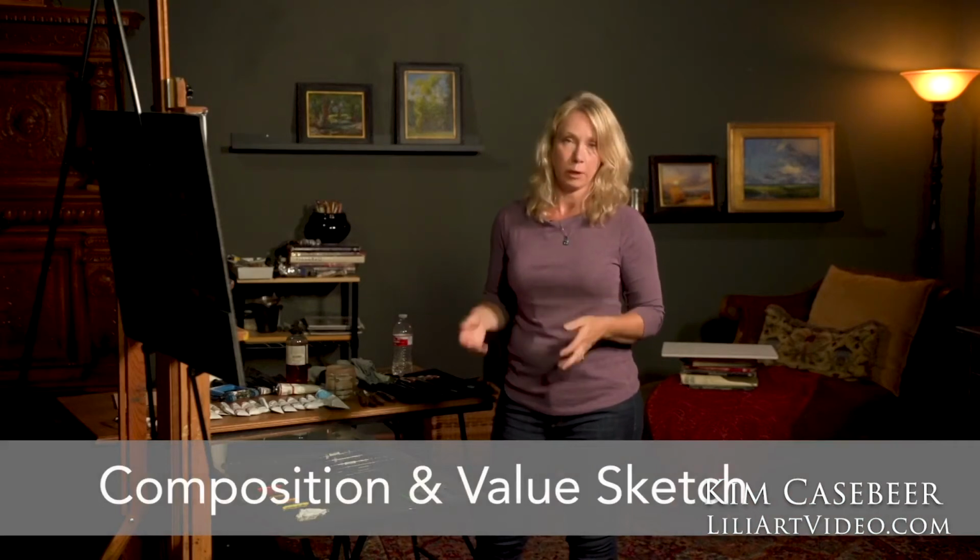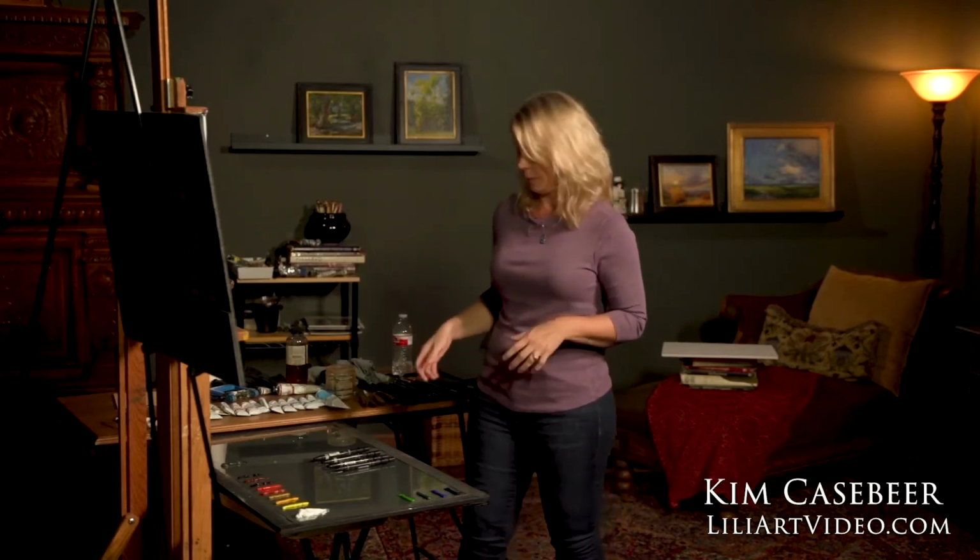Okay, we have all of our materials out that we need. And so now it's time to work on a value sketch and work on our composition. All right, so we have looked at the materials that we need for this painting, and now I'm going to create a value study in order to get an interesting composition.